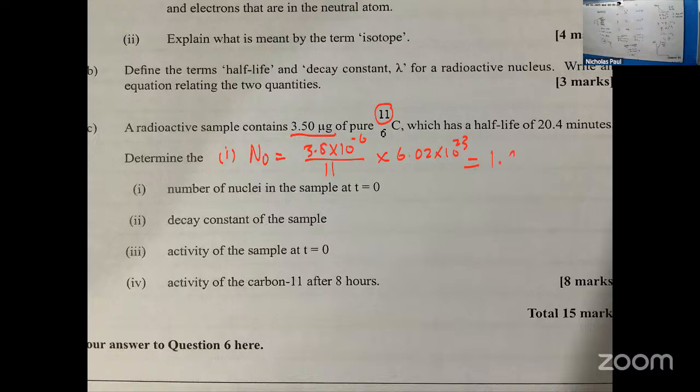So I have 1.92 by 10 to the 17 atoms, right?